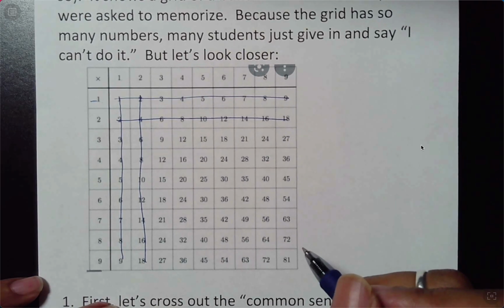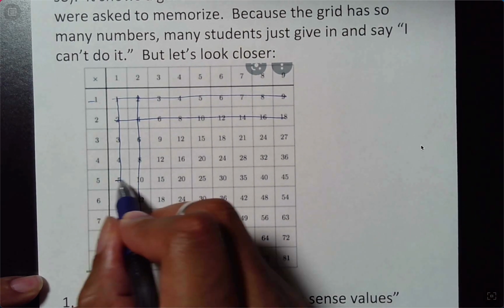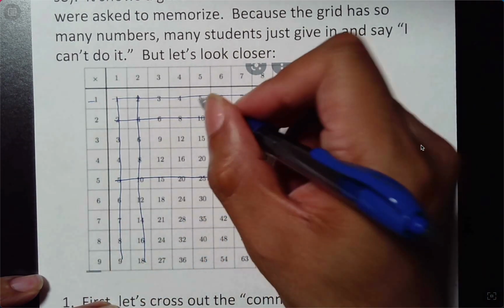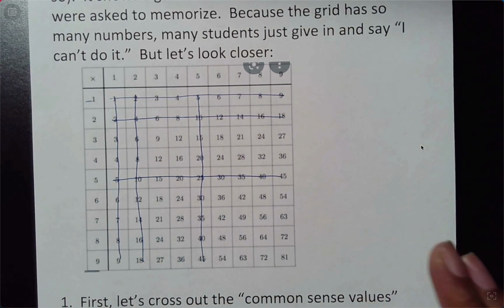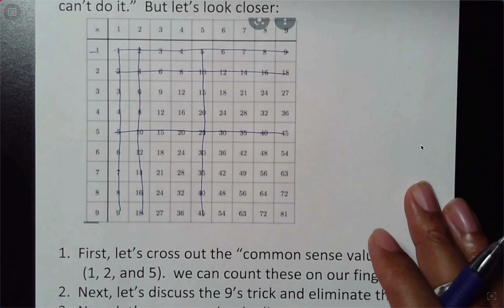And 5s the same way. The same way we did with 2s, there's no need in memorizing the 5s because, again, most of us can count by 5, which means this is the first part of what we really don't need to memorize, and it cuts out a lot of numbers for us to work with.